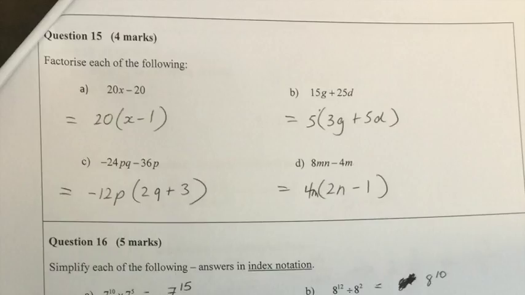So we've got minus 12p, brackets 2q plus 3, close brackets. Okay, D, 8mn minus 4m. So we've got 4m, which is common to both, leaving us with bracket 2n minus 1, close bracket.